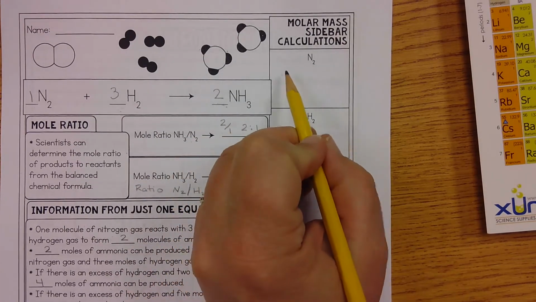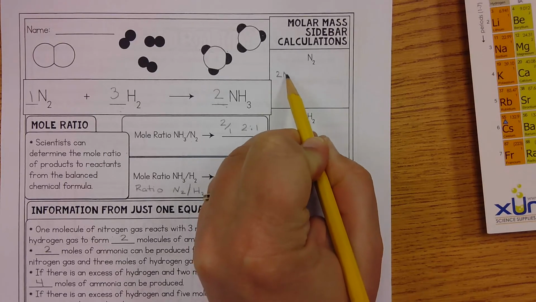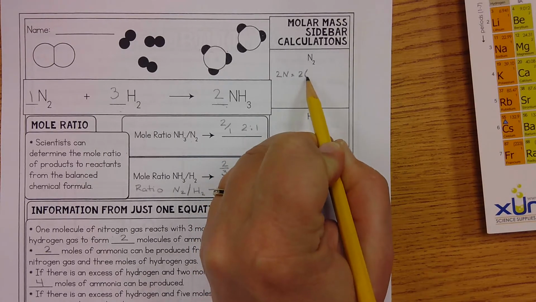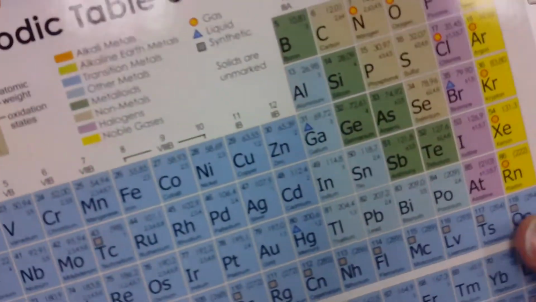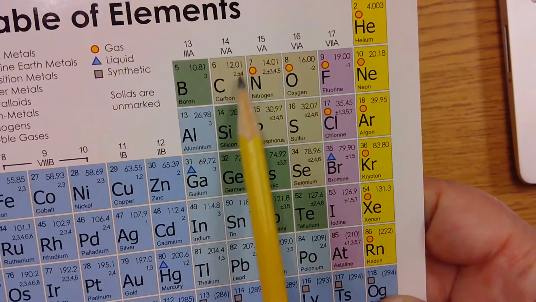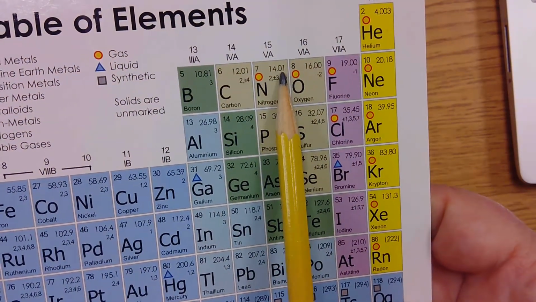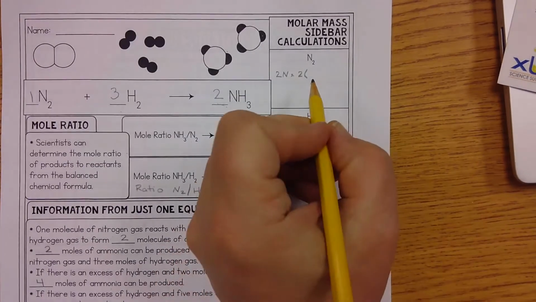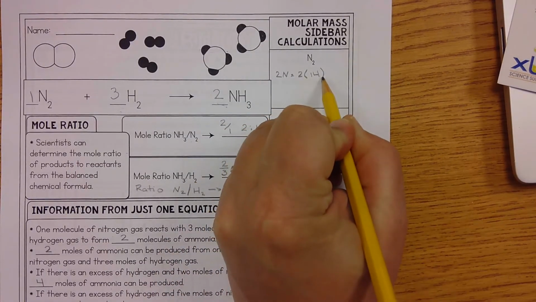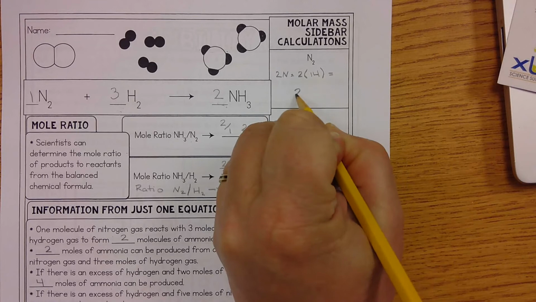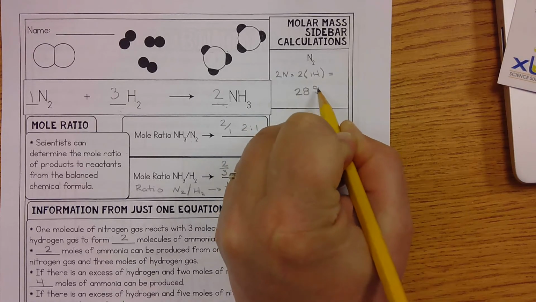So 1 mole of nitrogen is 2 N's, equals 2 times, we look up nitrogen on our periodic table. Its molar mass is 14.01. We can round that to 14. So 2 times 14 is 28 grams per mole.